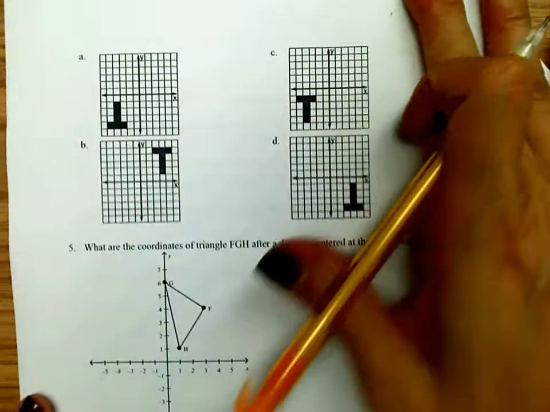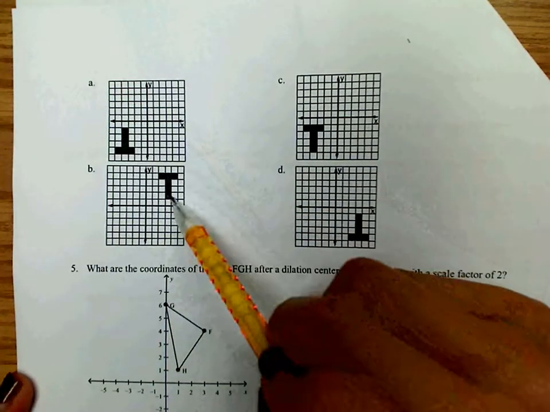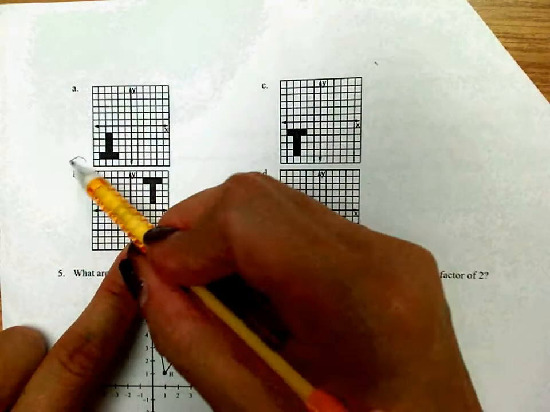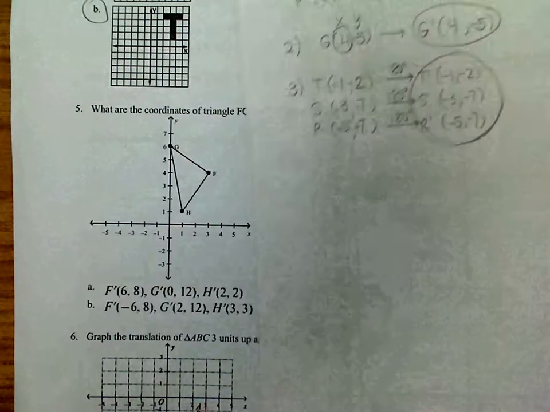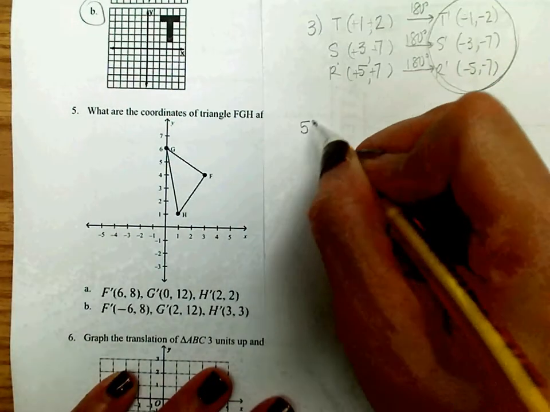So which one ended up in the first quadrant? Nope. Yes. Nope. Nope. So the answer is B. Number 5. So I didn't really need to show work for that one. Let's go to number 5.